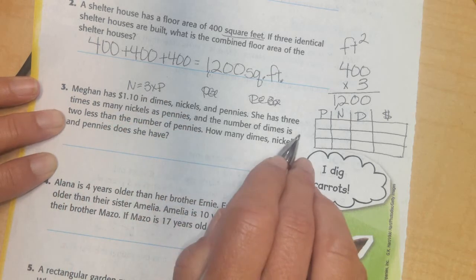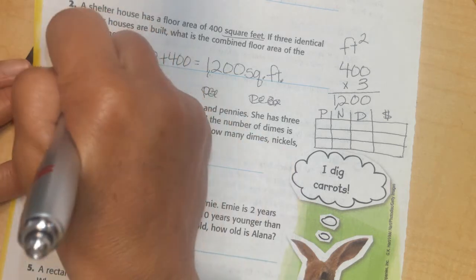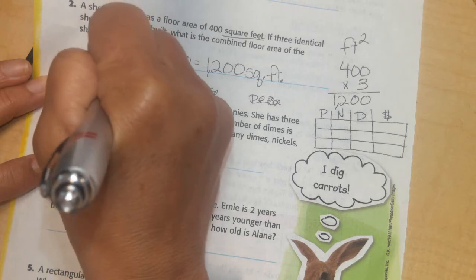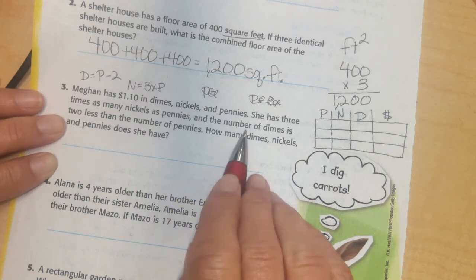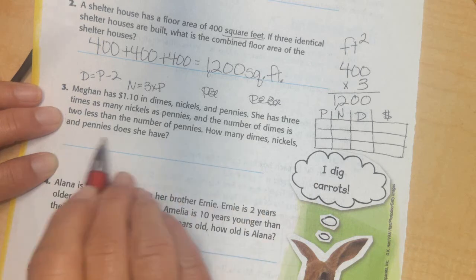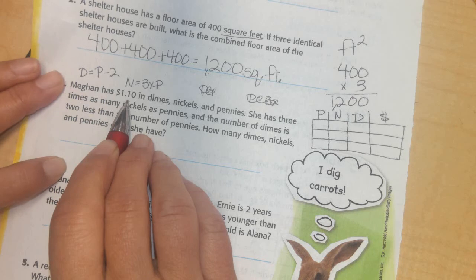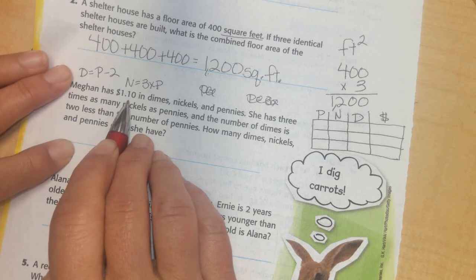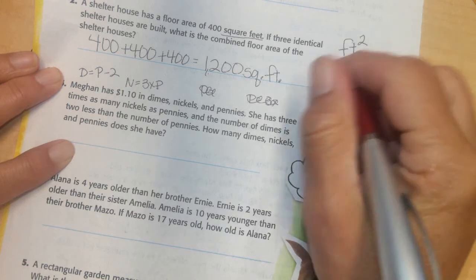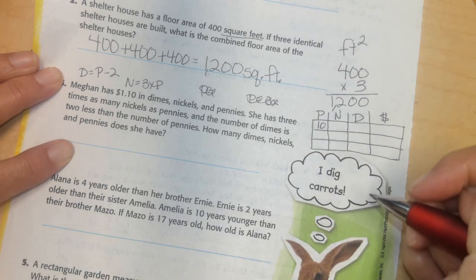And the number of dimes is 2 less than the number of pennies. So I could say my dimes is equal to my pennies minus 2. How many dimes, nickels, and pennies does she have? So altogether, she's going to have $1.10. And everything's going to be based on these pennies. So let's say if she has 10 pennies. Let's just try it out. We'll try a number. 10 pennies.